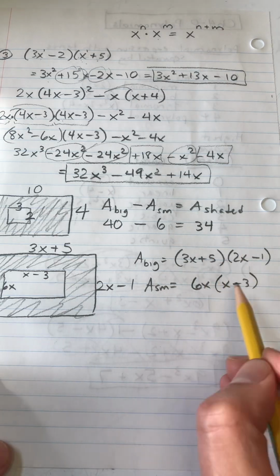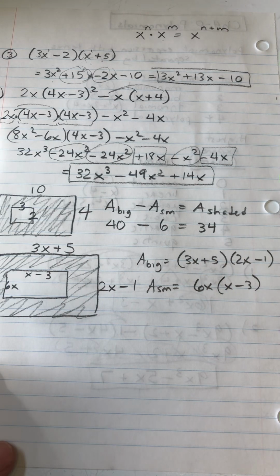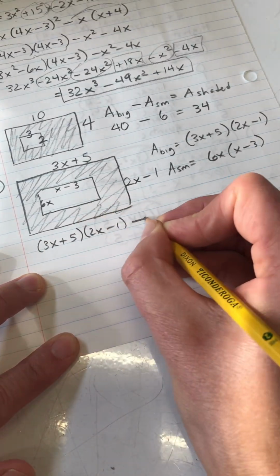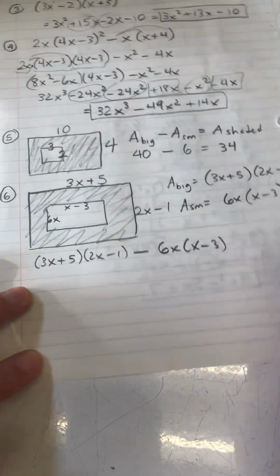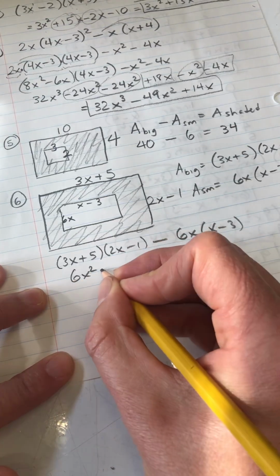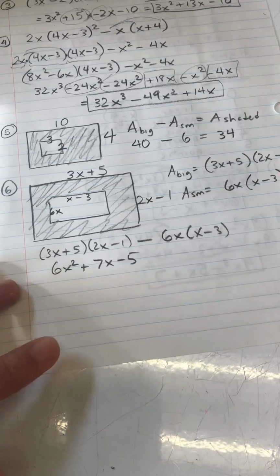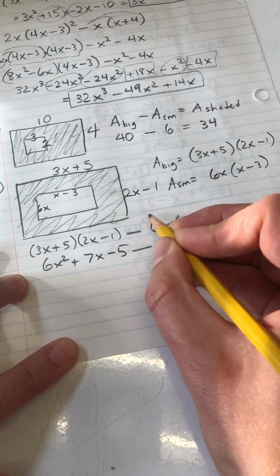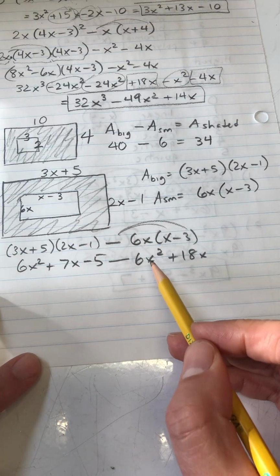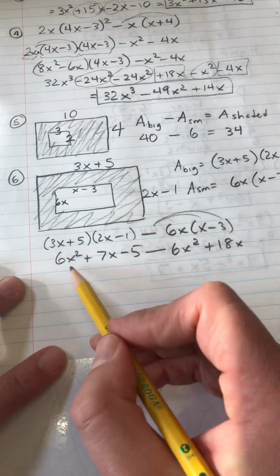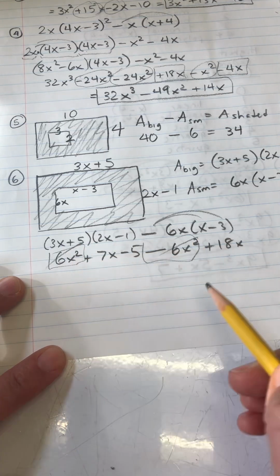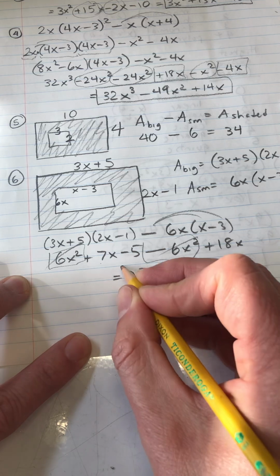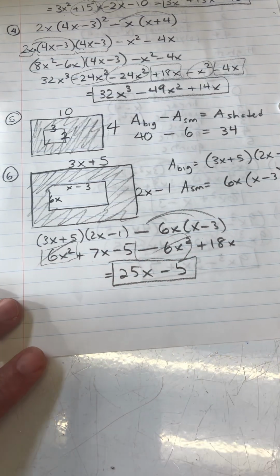So I'm going to FOIL this, distribute this, and make sure I just subtract them. So the area of the big minus the area of the small. Okay, I'm going to go fairly quickly here. I FOILed that kind of in my head. I'm going to distribute that negative carefully. Notice how I distributed that negative 6x properly. And now I'm going to look at my like terms. This is convenient that these two cancel. 7x and 18x is 25x, and then minus 5. So I don't have a number answer, but I have a polynomial, a linear binomial answer.